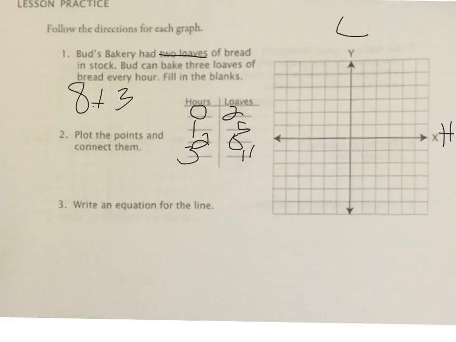So I'm just going to mark them H and L so you can see that a little better. So the first hour, we're at hour 0. We're going to go to 2 loaves. So we're going to be right here in the middle, and then we're going to go up to 1, 2. Plot a point right there. See if you can see that. Hour 1, we're going to go up to 5. So here's hour 1, and then we're going to go 1, 2, 3, 4, 5.